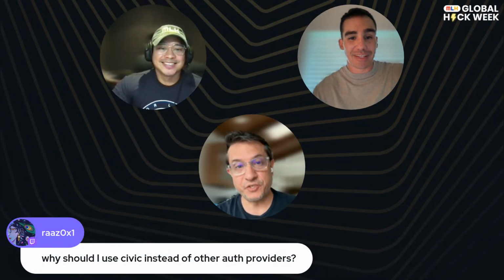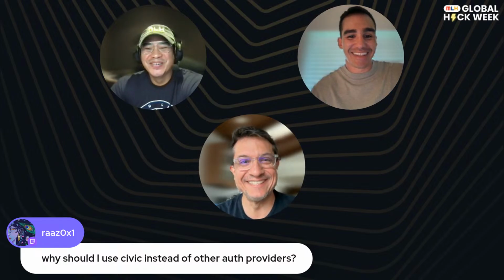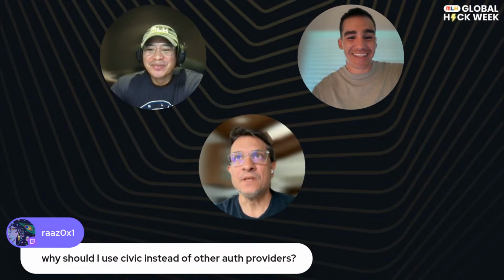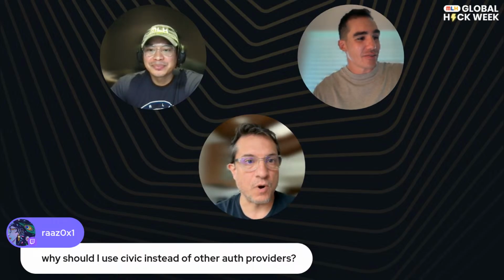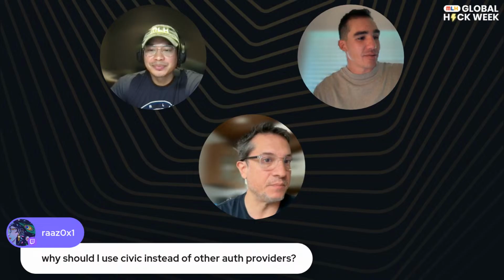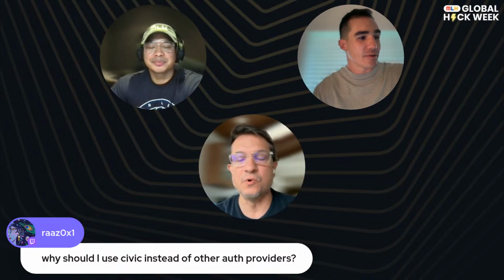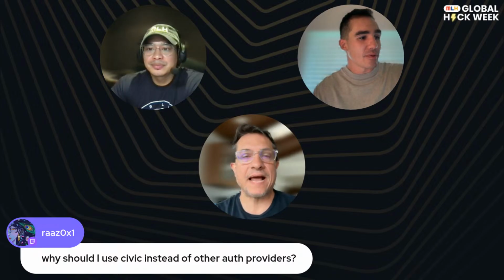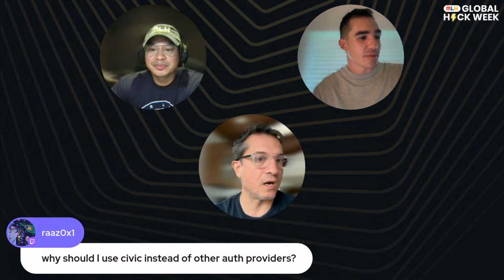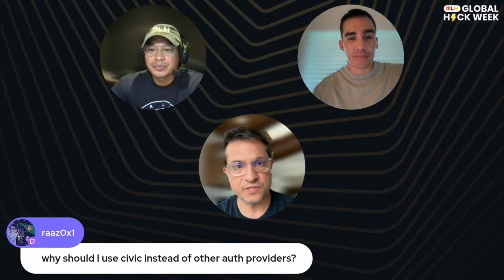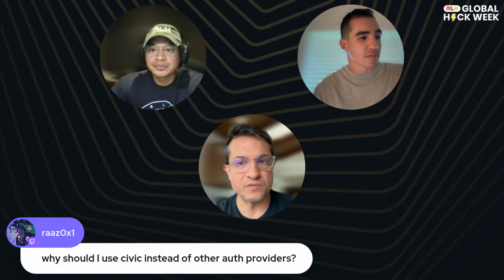Well, if we haven't convinced you yet, I think we have built an auth server for modern applications, right? So everything has been built from scratch. There's no legacy code that we have to fix or improve. From a platform support perspective, we are continuously growing the different applications and frameworks that we support. I think that other auth providers are going to be very similar.